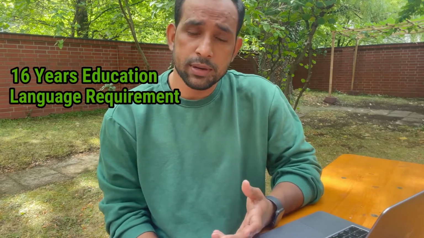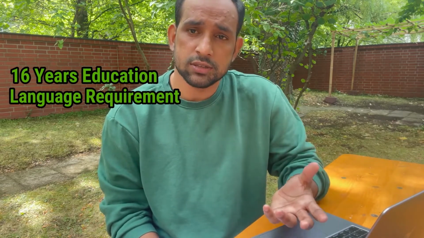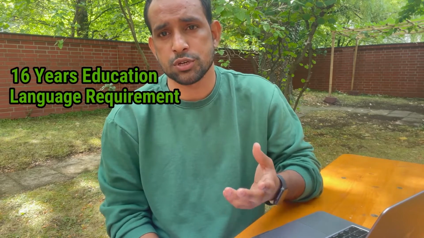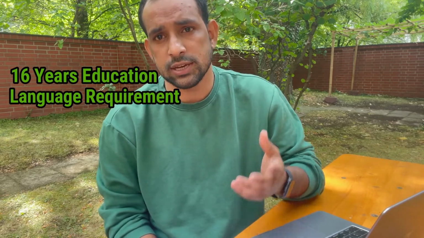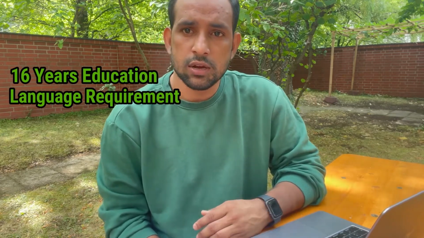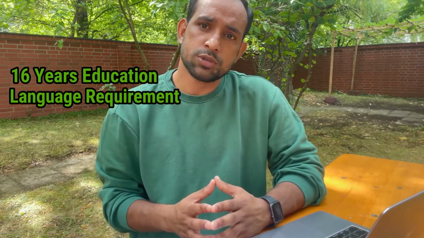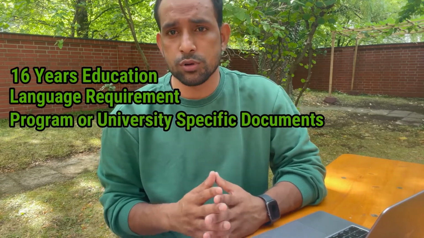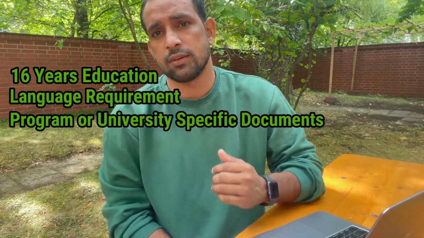The first requirement is 16 years of education. Second is the language requirement, which is fulfilled by IELTS if your education is not from STEM subjects, and if it is from STEM subjects, then you don't need IELTS. The third point is about your program or university-specific documents, and when you are applying, you can check the university website. It should be clearly mentioned there if they want a motivation letter, recommendation letter or experience letter from you.